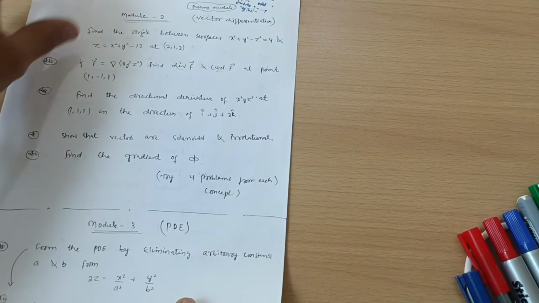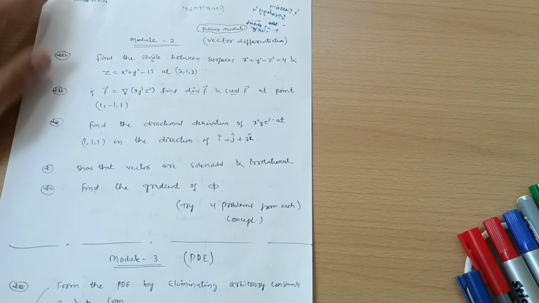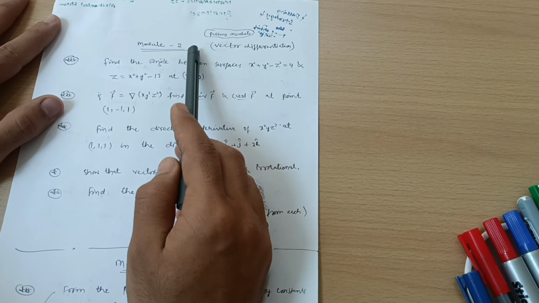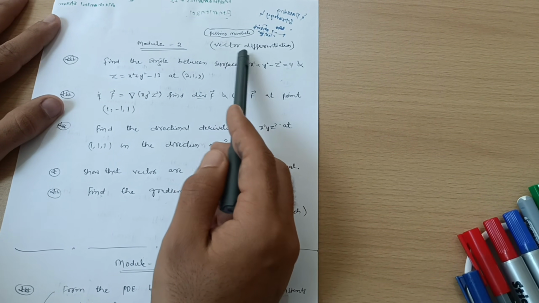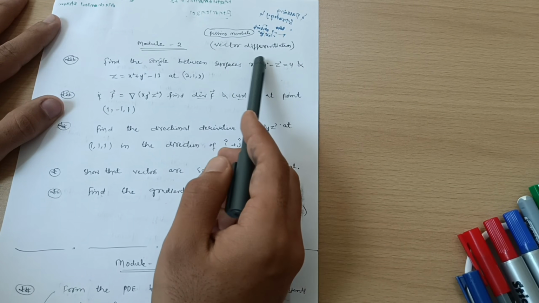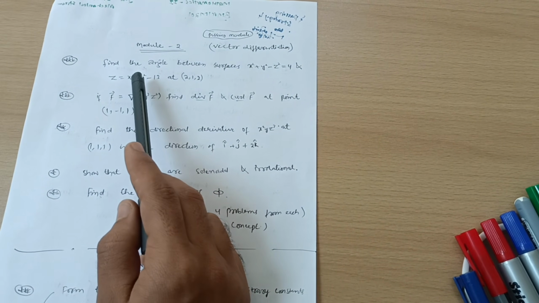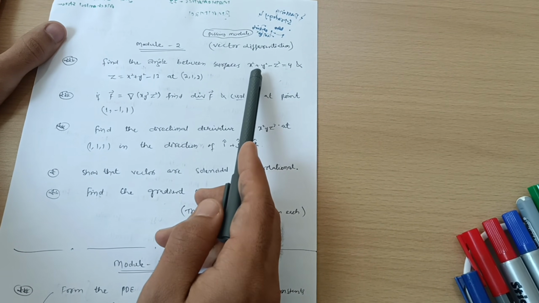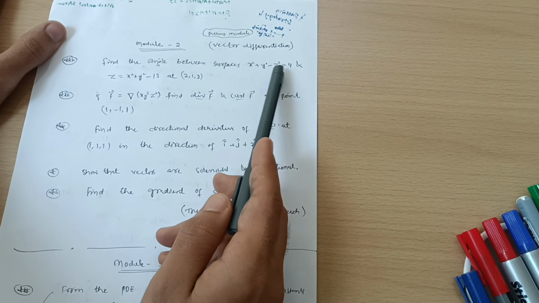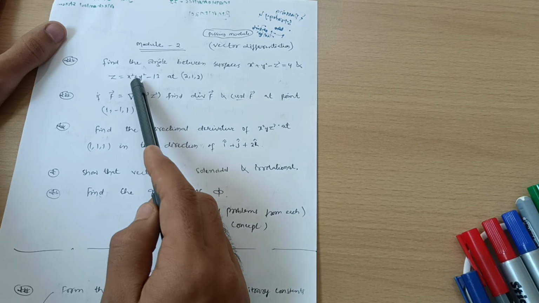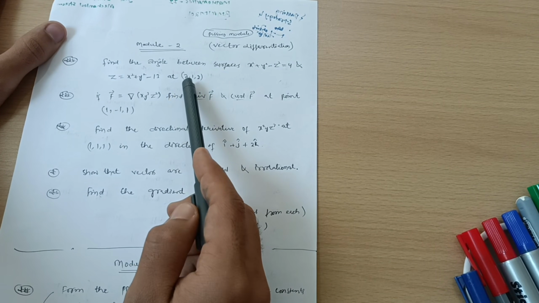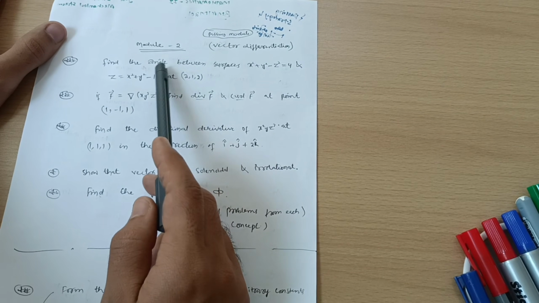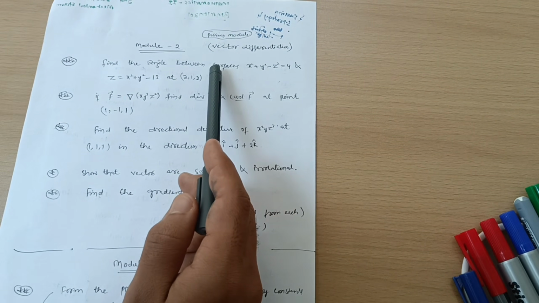Next is module 2, which is again a passing module. This is vector calculus, in which two chapters are there, vector differentiation and vector integration. In module 2, you have to cover questions like: find the angle between the surfaces x squared plus y squared minus z squared equals 4, and z equals x squared plus y squared minus 13, at (2, 1, 2). You have to practice 4 questions from this concept, that is, angle between surfaces.